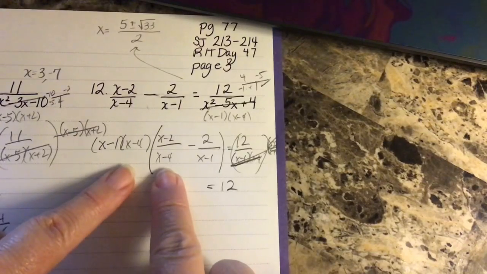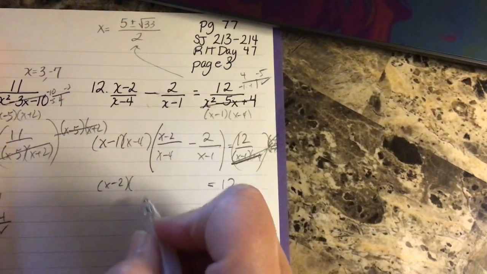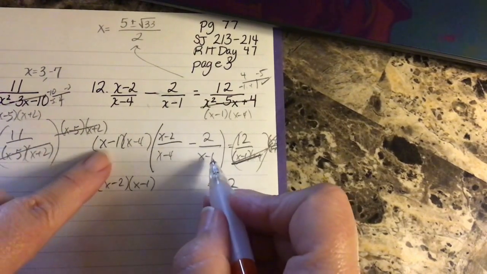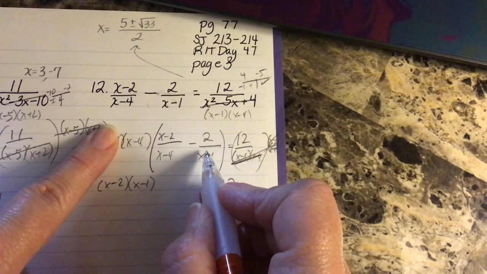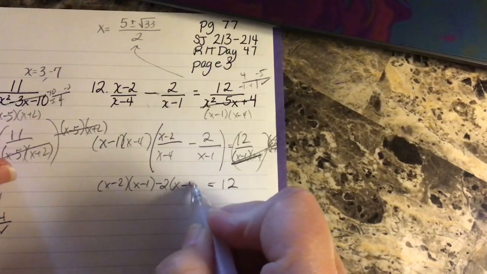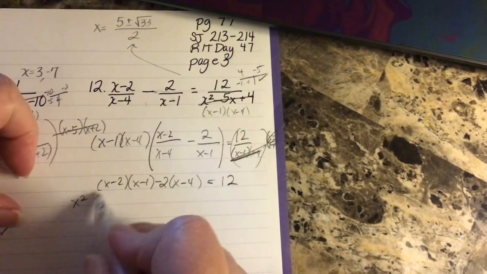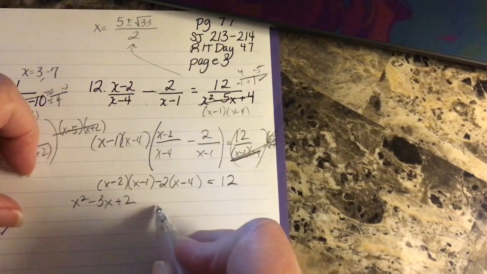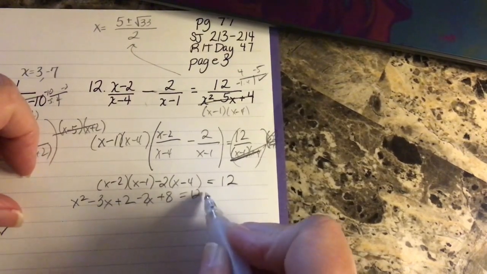Over here, the x minus 4's cancel out, so I have x minus 2 times x minus 1. And then when I multiply these two, my x minus 1's cancel out, so I'm left with minus 2 times x minus 4. Now I'm going to distribute x squared minus 3x plus 2 minus 2x plus 8 equals 12.